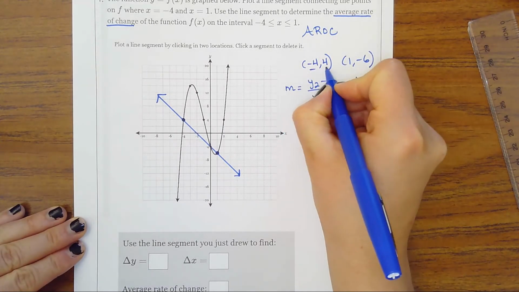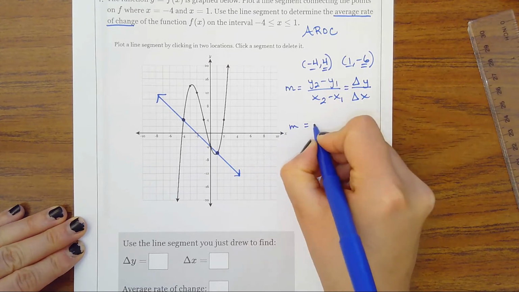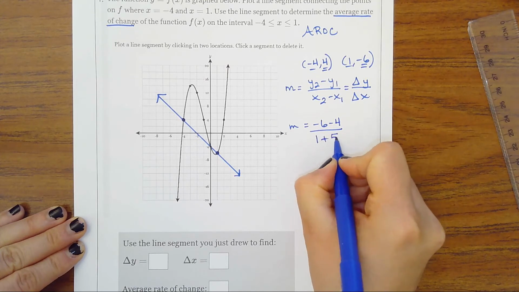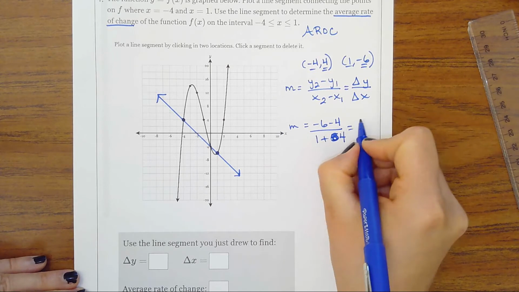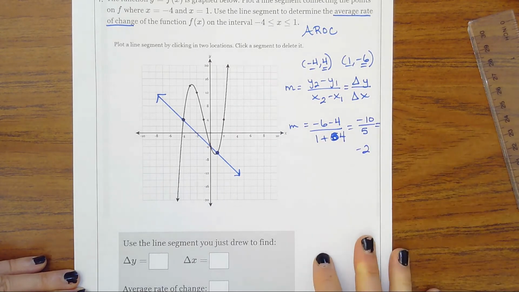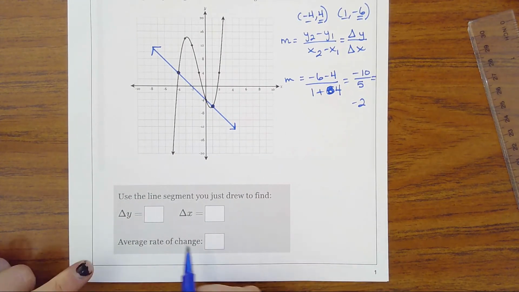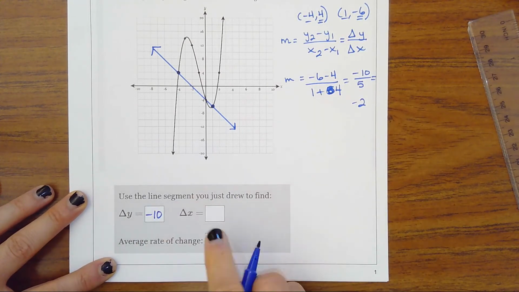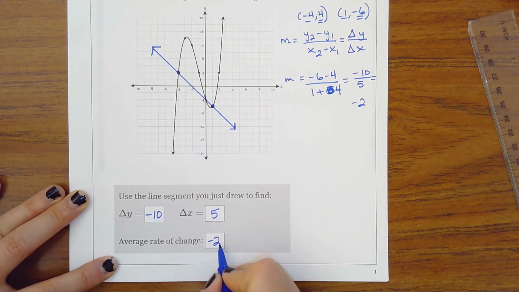And so I would go y2 minus y1, which would be -6 minus 4 over 1 minus -4, 1 plus 4. That would be -10 over 5, which divides to make -2. What they're wanting in the boxes is going to be the top number we got. The change in y's was -10, and then the change in x was 5, and that divided to make -2.